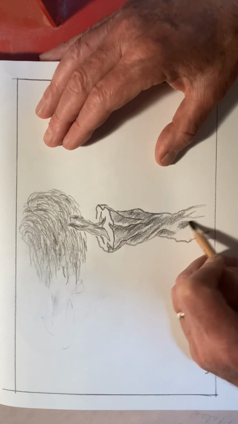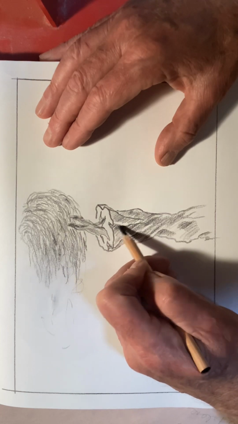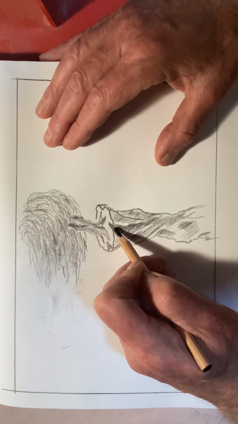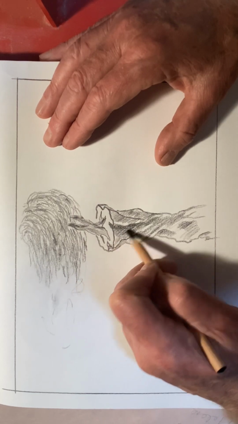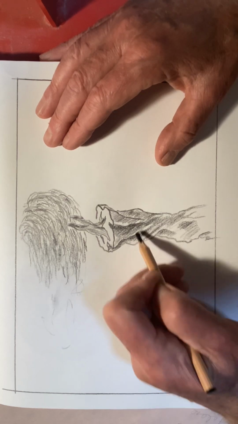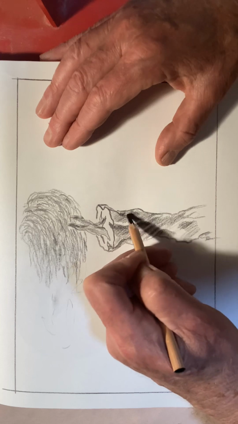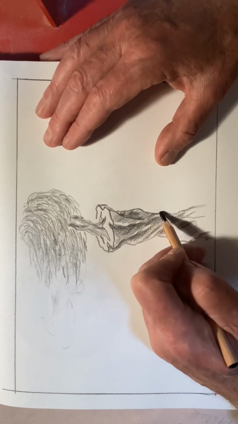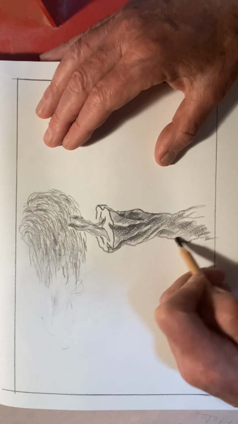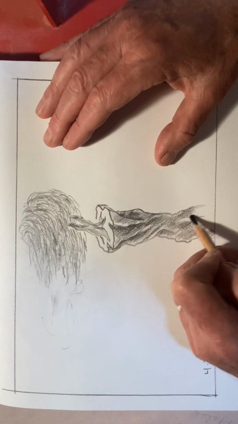And these initial contour lines, I'm trying to make them disappear. Because in nature, there are no lines, only edges. But when we draw, we can only use lines. But we can make those lines disappear. So spend some time on this rock formation.